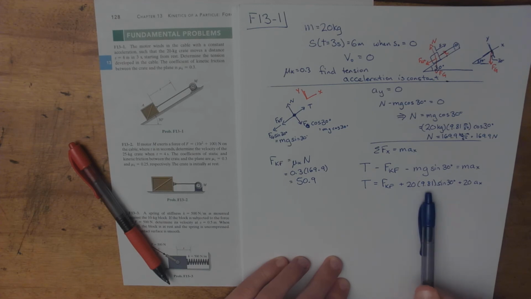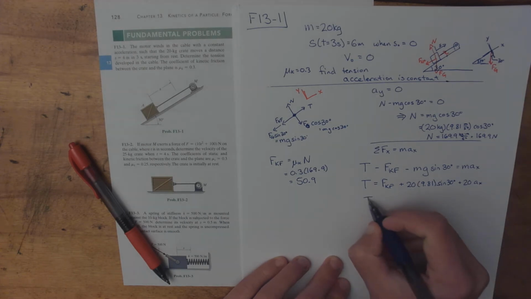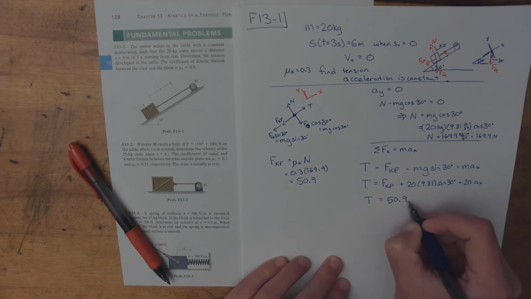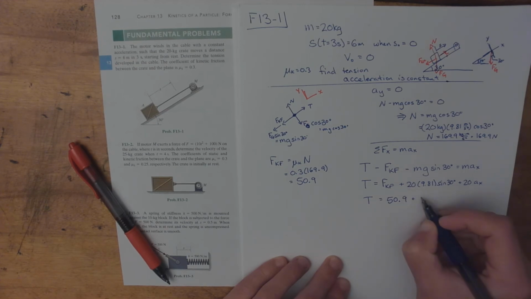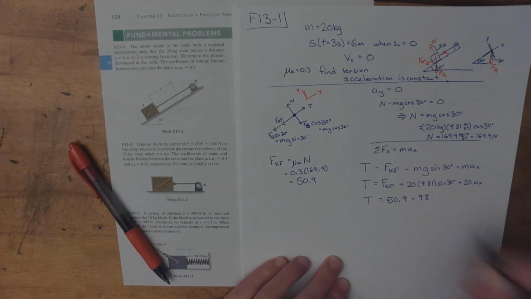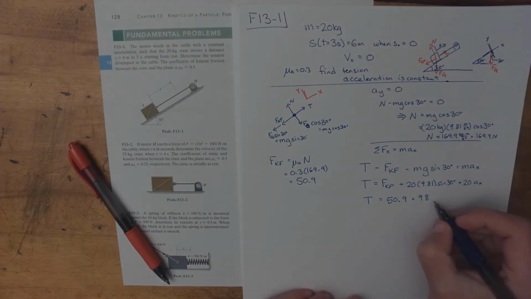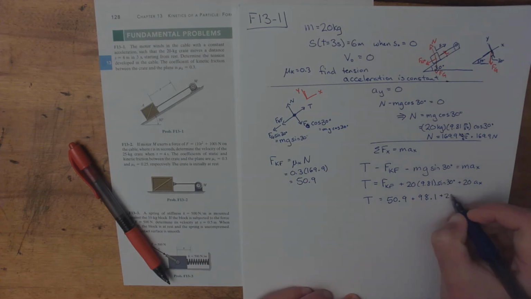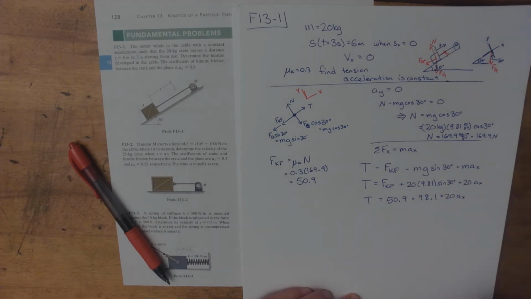And 20 times 9.81 times the sine of 30 degrees is 98. Maybe I should call it 98.1 since I have three significant figures there. And plus 20 times the acceleration in the x direction.